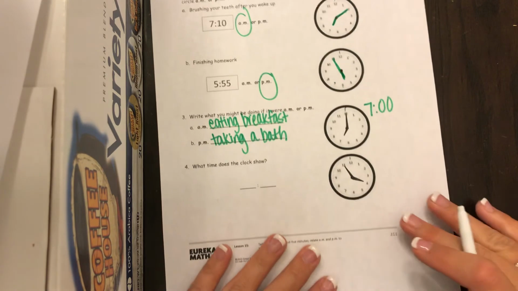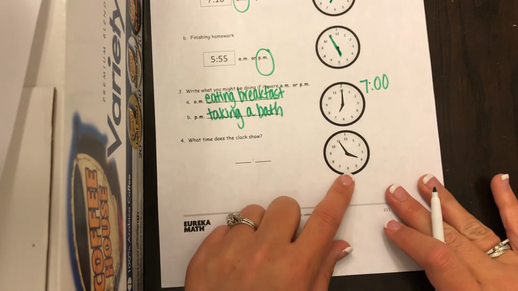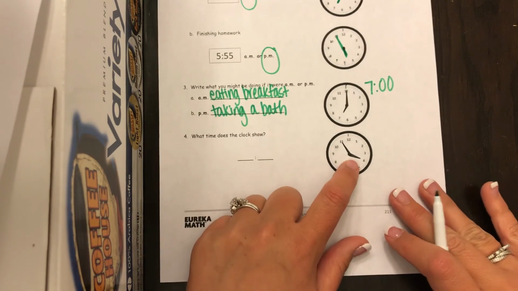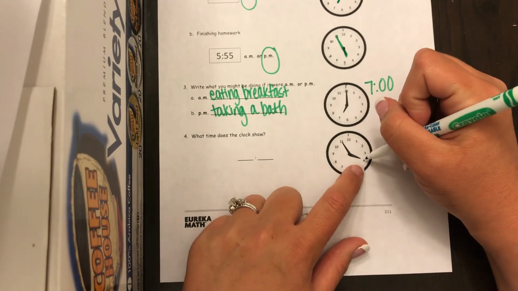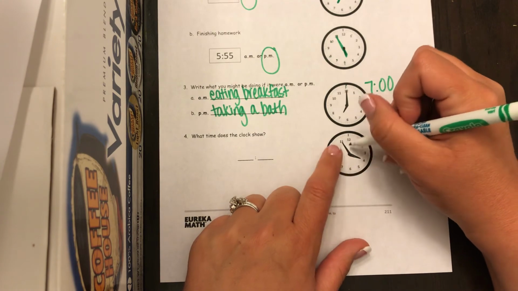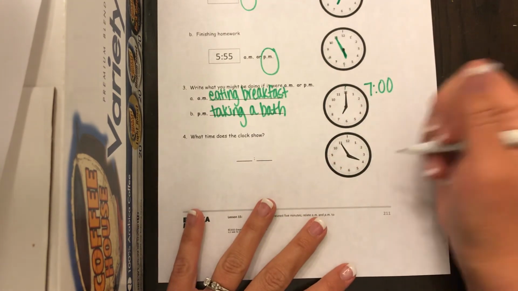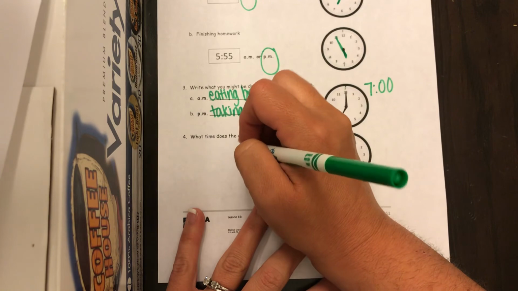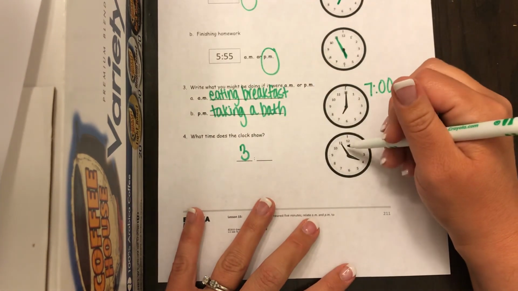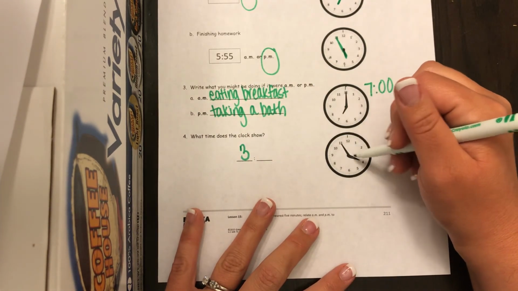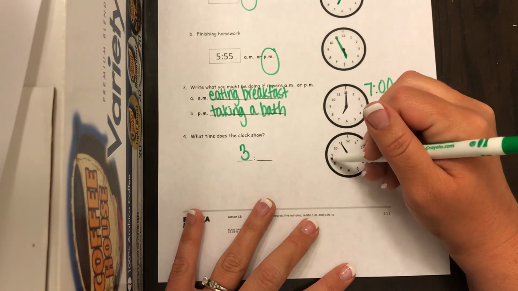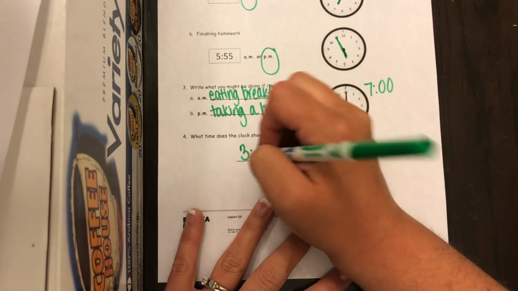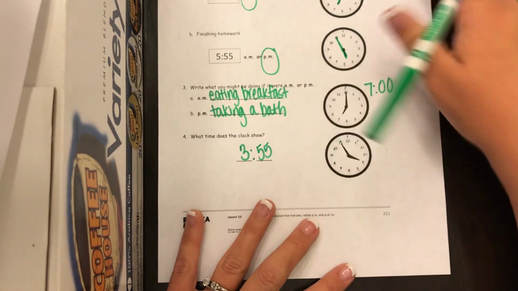Okay. All right, what time does the clock show here? So the hour hand is almost on the 4. So it's not quite on the 4. It's not quite 4 o'clock. So the hour hand is on the 3. And the minute hand is 3, what? 5, 10, 15, 20, 25, 30, 35, 40, 45, 50, 55. So it's 3:55.